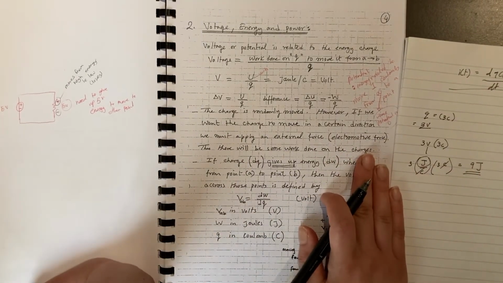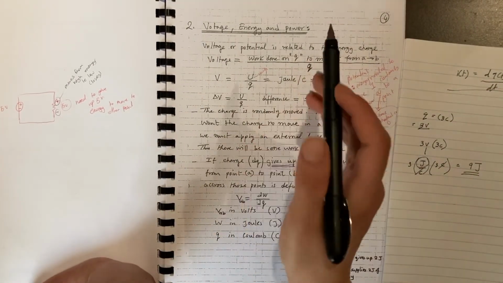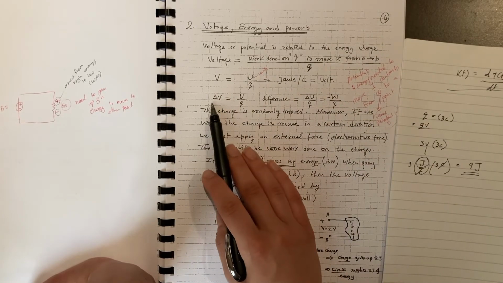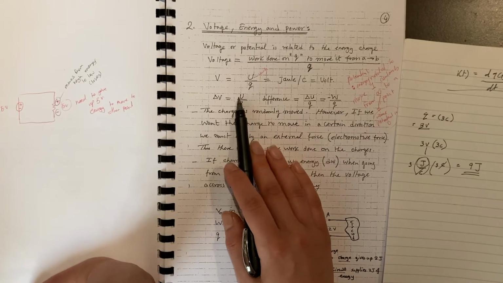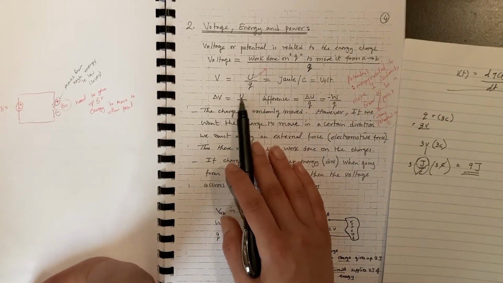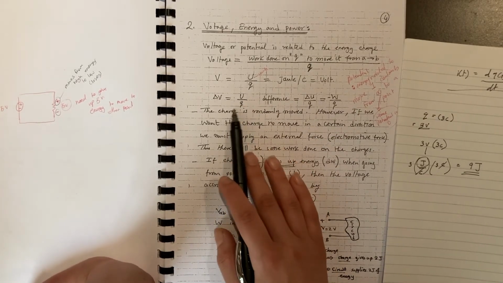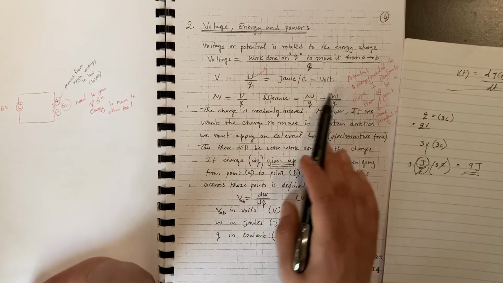So yeah, this is basically what the unit of voltage means. The change in voltage is basically the energy done, the work done on the charge, divided by the charge.